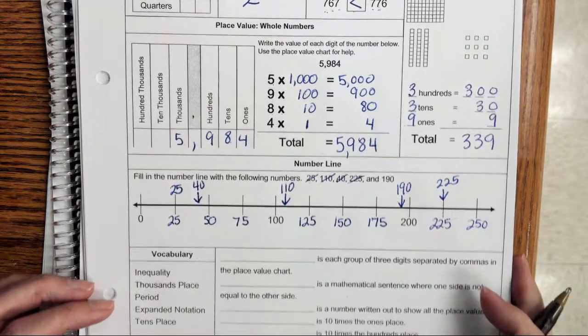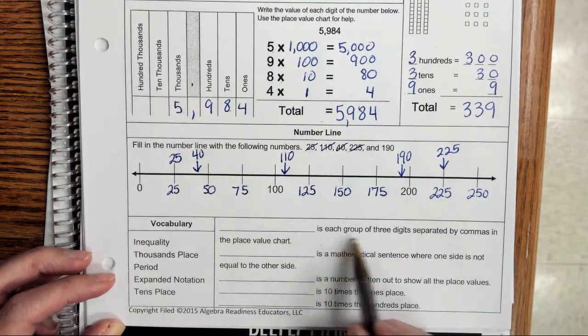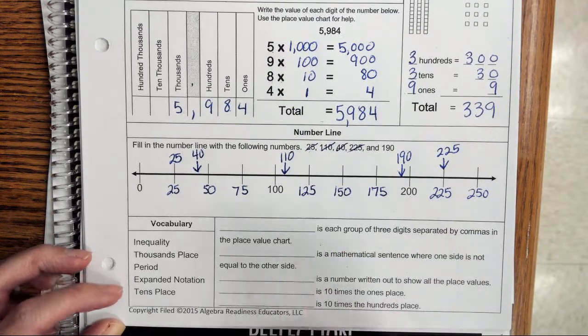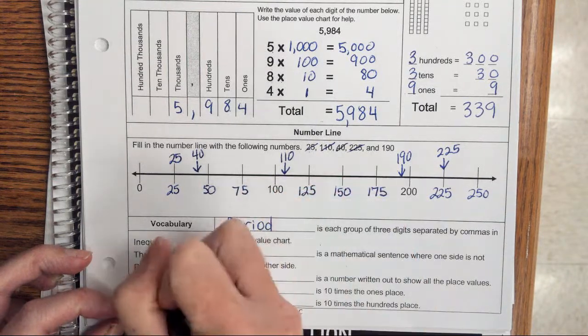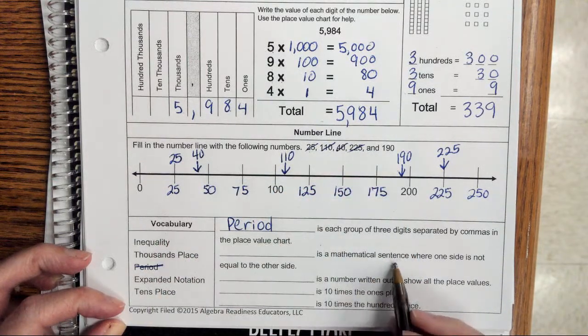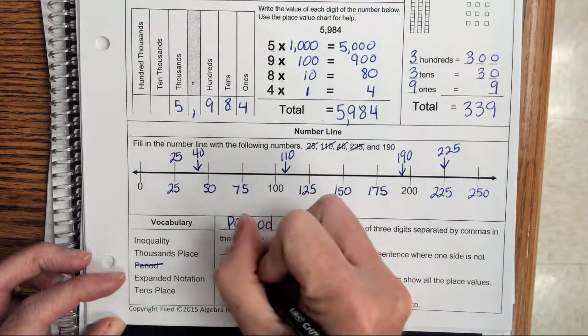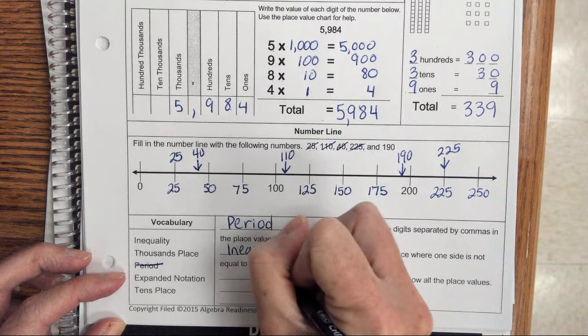Okay. On our vocabulary, each group of 3 digits separated by commas in the place value chart is called a period. A mathematical sentence where one side is not equal to the other side is called an inequality.